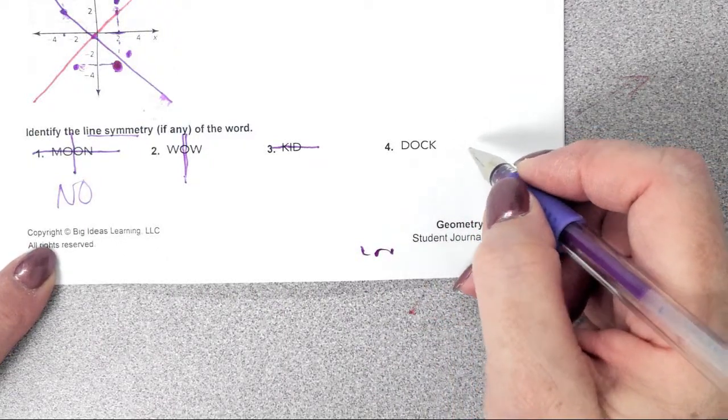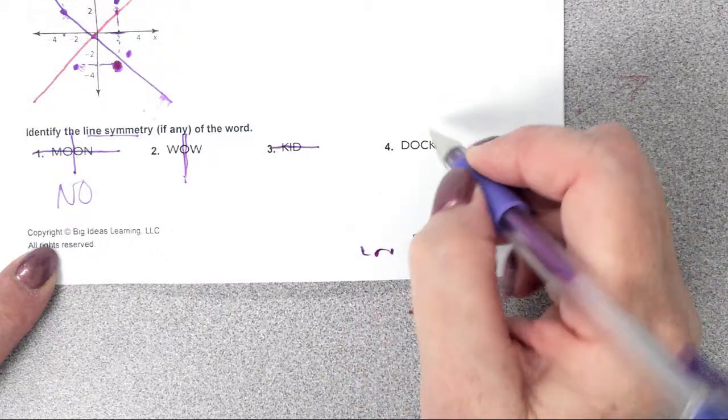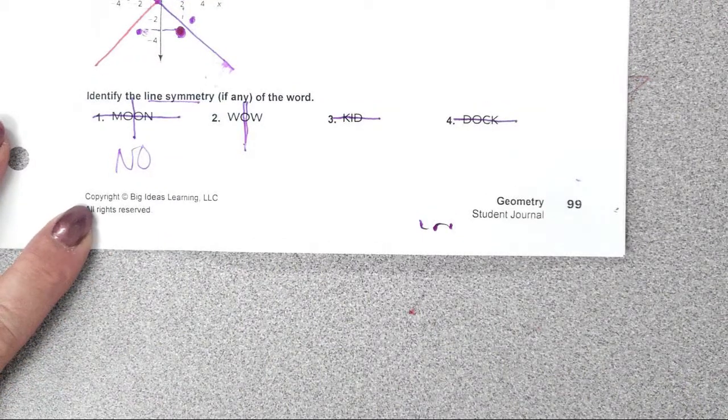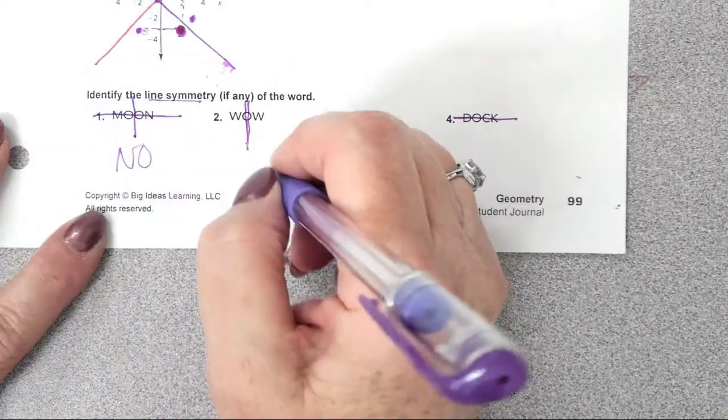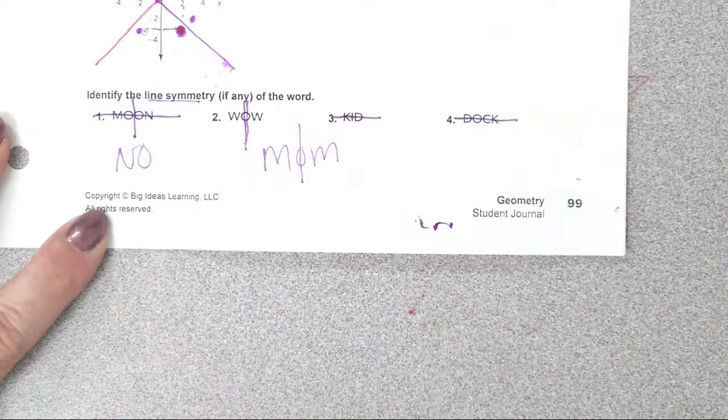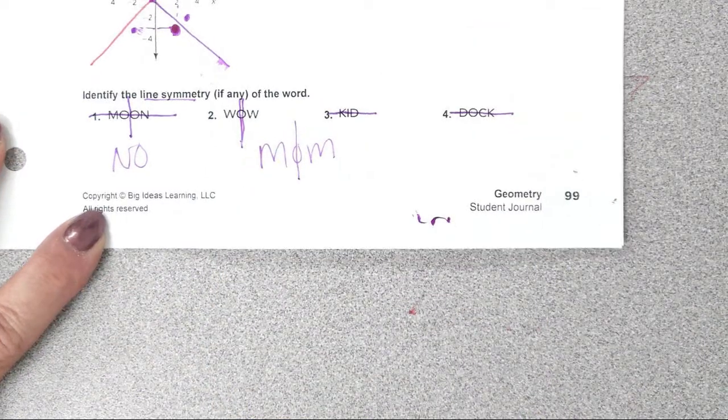Okay. How about dock? Can I cut dock in half? Horizontal or vertical? Horizontal. Can you think of any more words that might have vertical line symmetry? Well, of course, if wow works, mom works. So mom would have horizontal symmetry. What about Bob? Yeah. Bob would work.